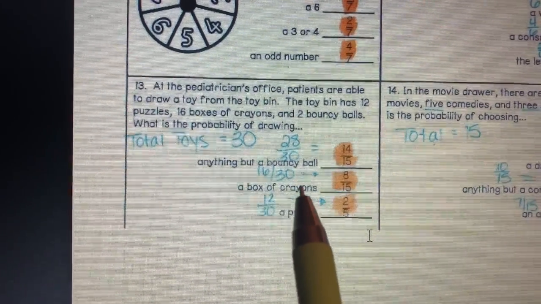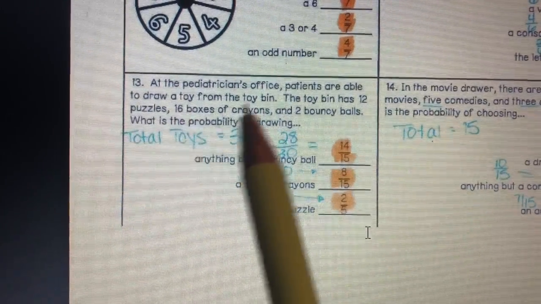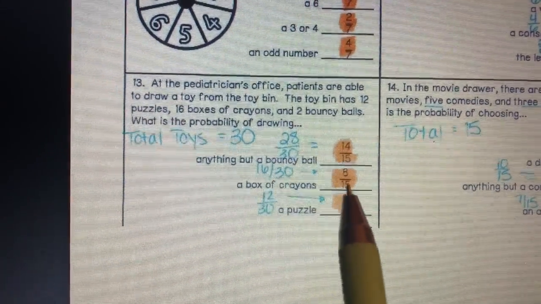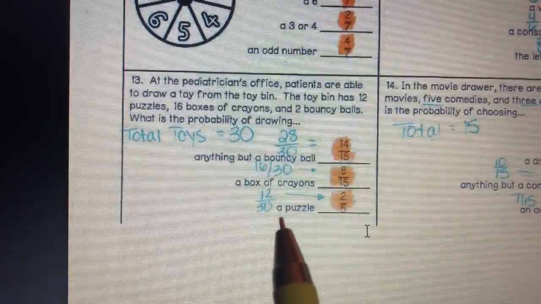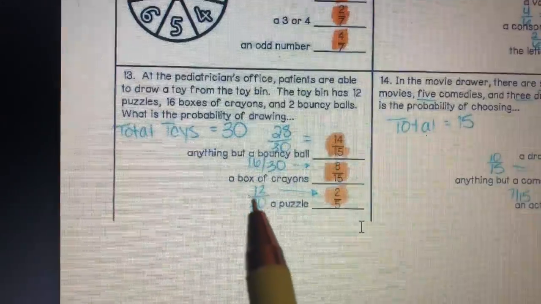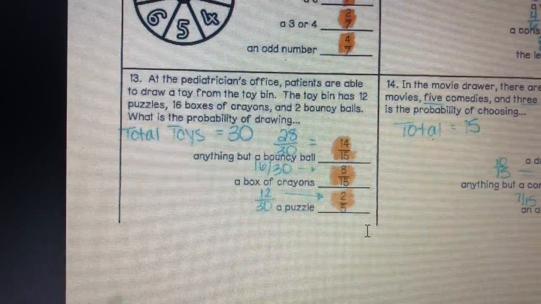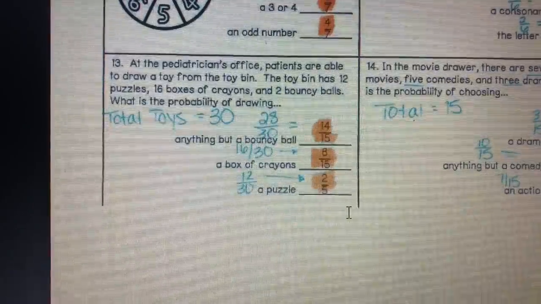A box of crayons. How many boxes of crayons do I have? It looks like I have 16 boxes of crayons. So I'm going to put 16 over 30, which reduces to 8/15. And a puzzle, there's 12 puzzles, so 12 over 30, because 12 is my favorable and 30 is my total. 12 over 30 reduces to 2/5. So my probability of choosing a puzzle would be 2/5.